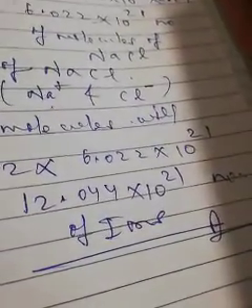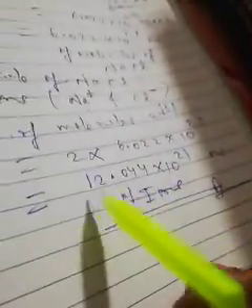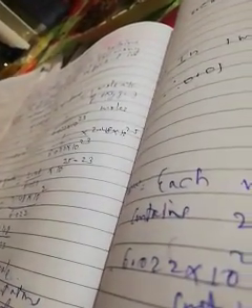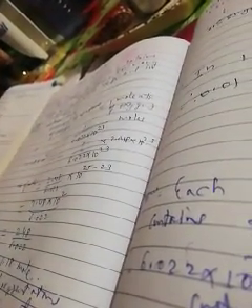This is our answer: 12.044 into 10 to the power 21 ions, in which half are sodium plus ions and half are chlorine minus ions. Now, let us solve another type of question.